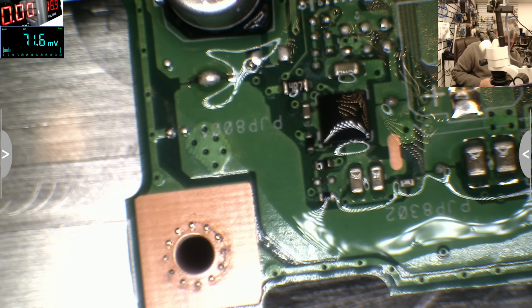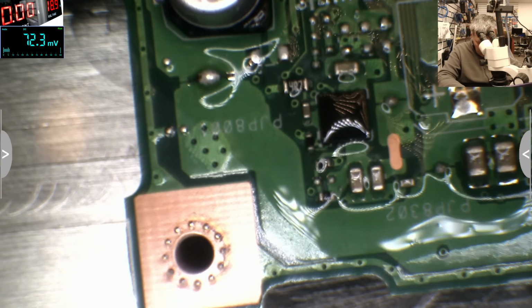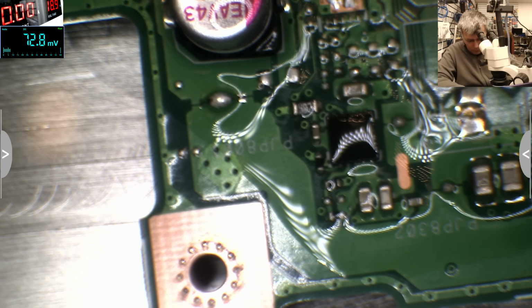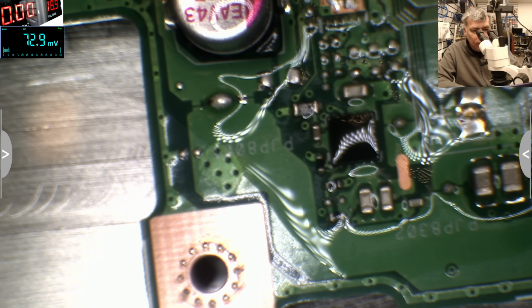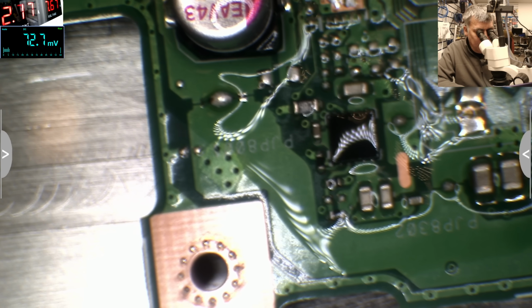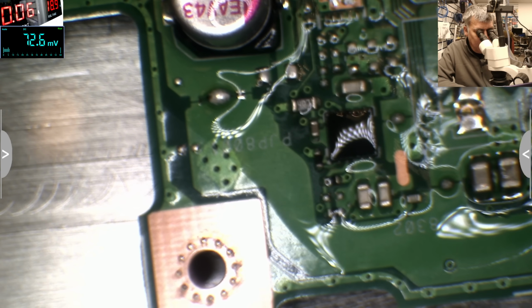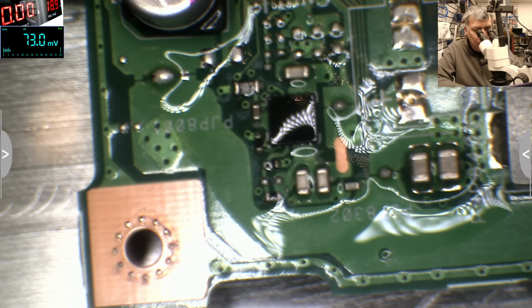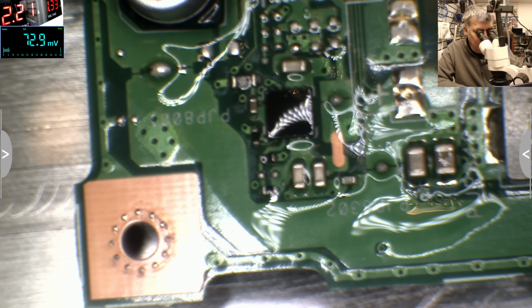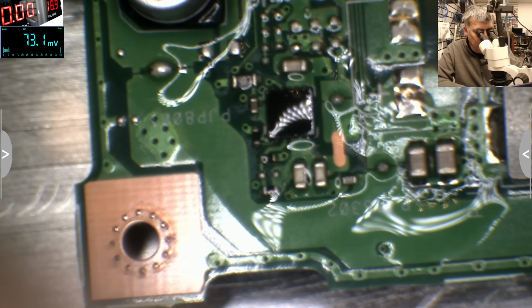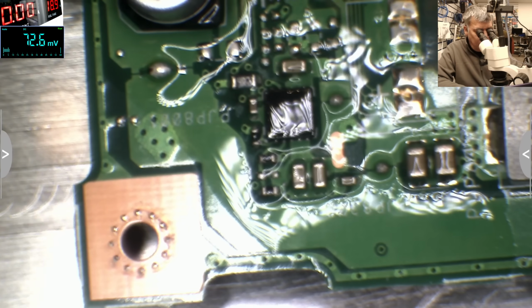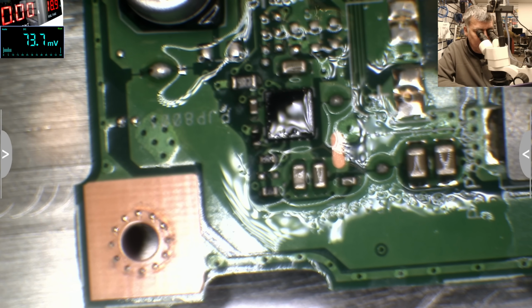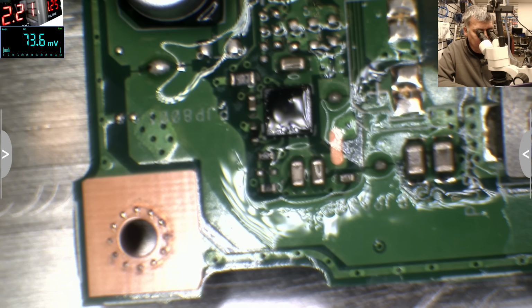And let's see, coming with 19 volts. Huh? What's the catch there? Pretty high current here. It's one of those two caps. Yeah, first one.